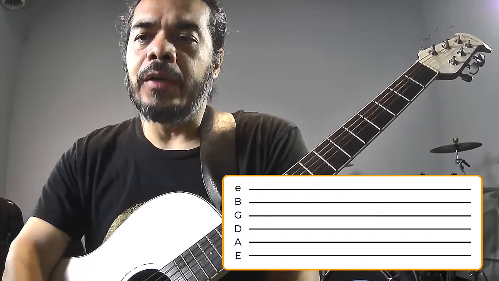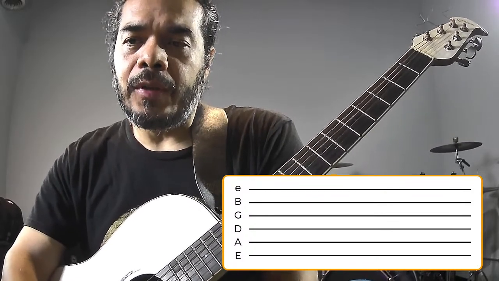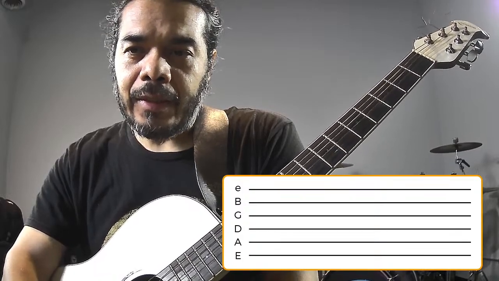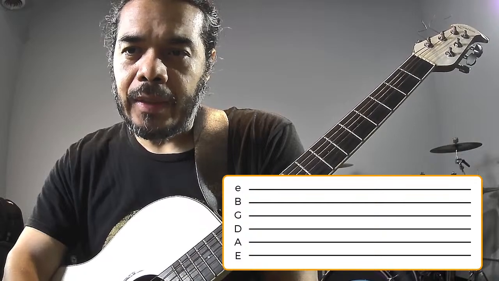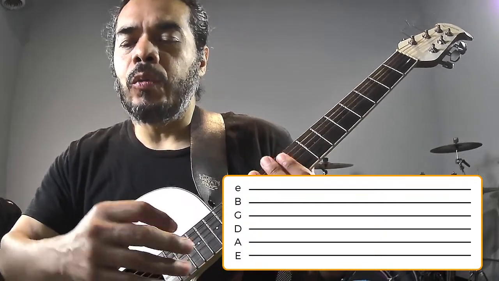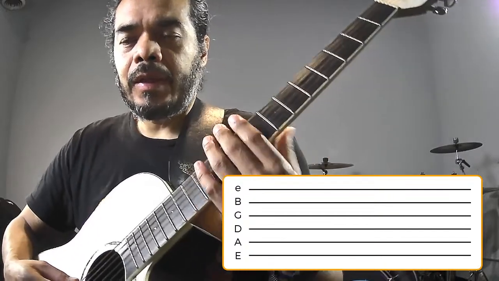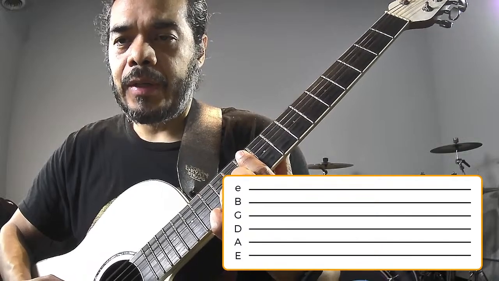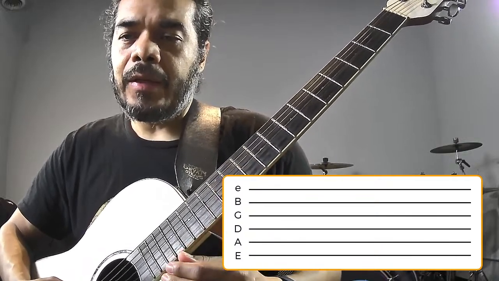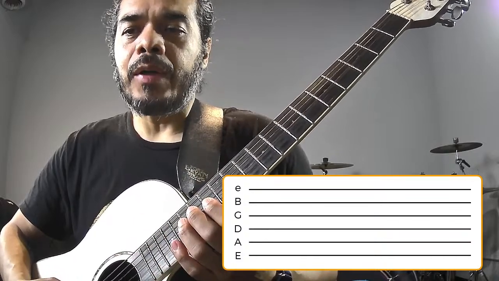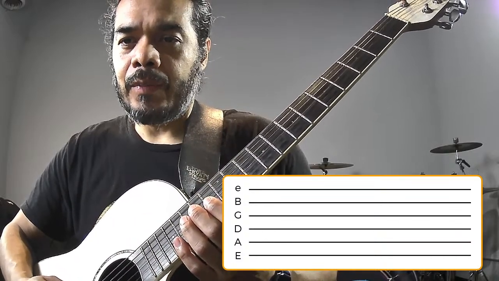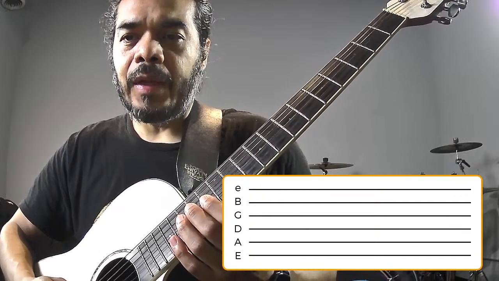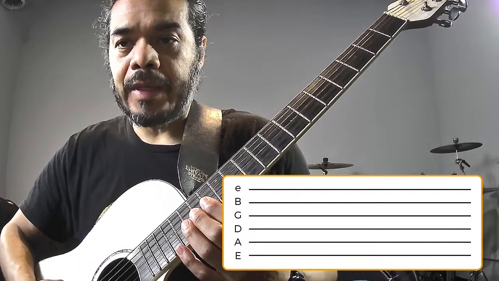So what you're looking at here is the strings represented with these lines, starting at the E, then A, D, G, B, E. The way to read it is that the bottom line is actually the top string. So that's the E. And then you're reading it from the bottom up, and you have A. That's the A. And then there's the D.